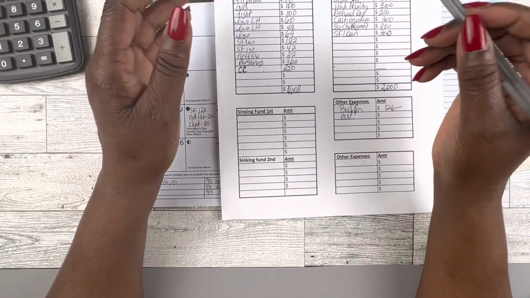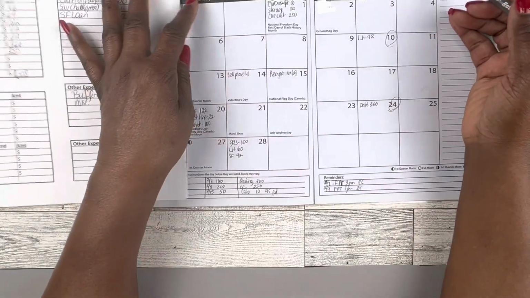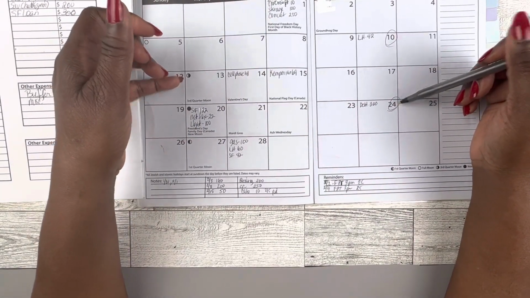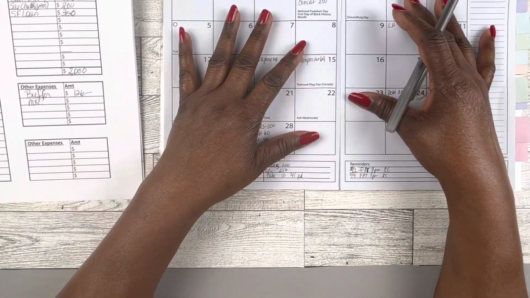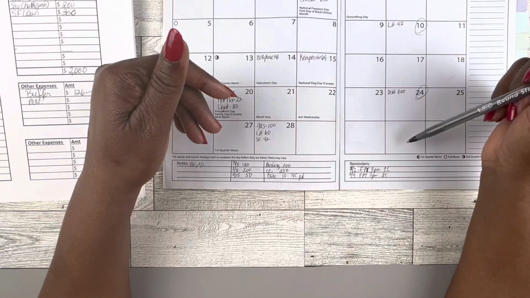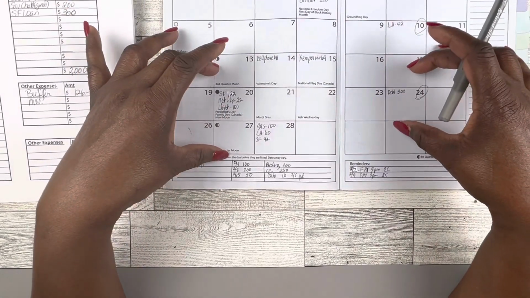So I review my last month's expenses. I look at my next month paydays. My paydays for February are the 10th and the 24th. So that's why I have my calendar here. I circle the 10th and the 24th. Those are my paydays, and I look at the date range in which I want to pay those bills.